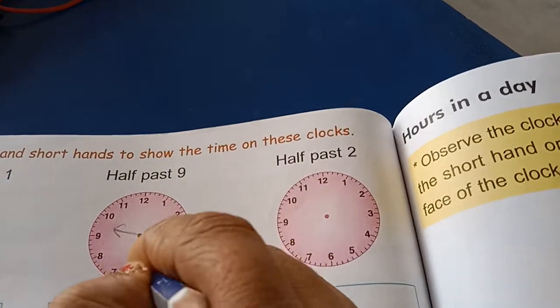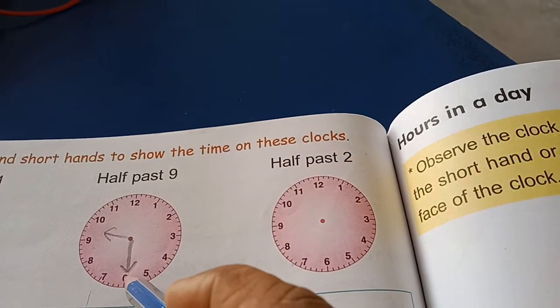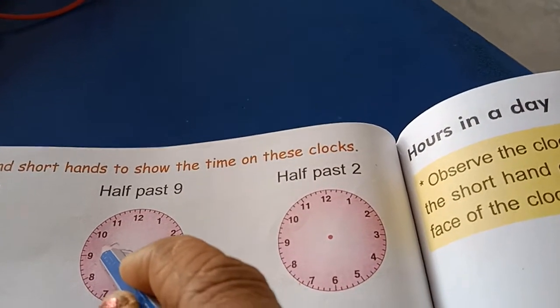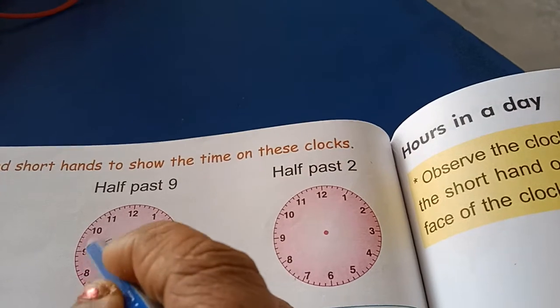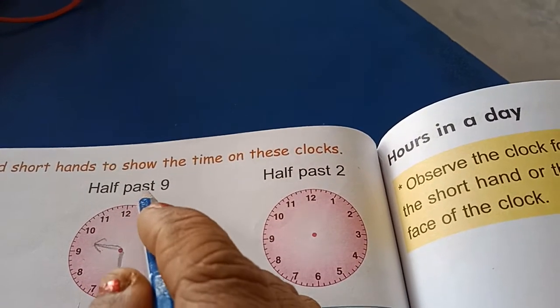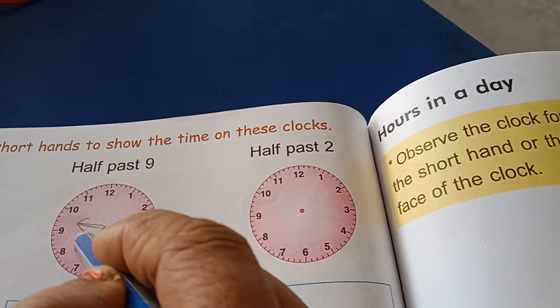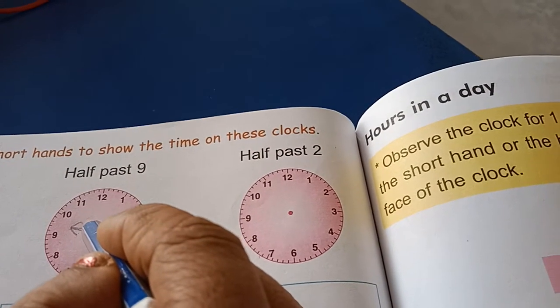The minute hand will be at 6, or it is pointed towards 6. The minute hand will be at 6 and your hour hand will be between 9 and 10, because it is half past 9. That means half the time has passed after 9.